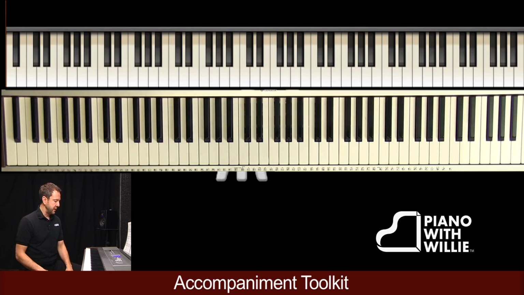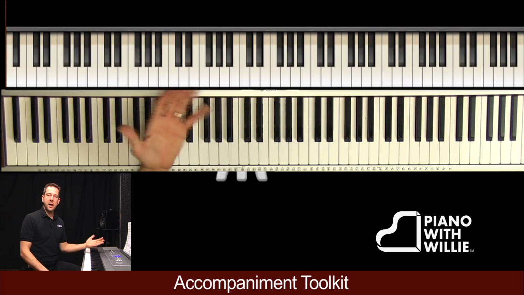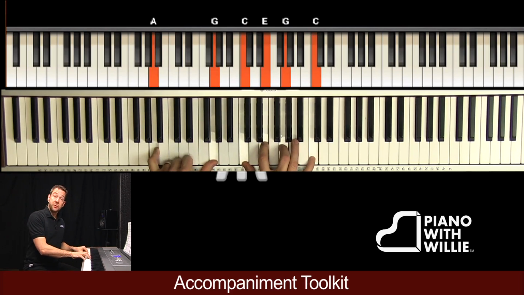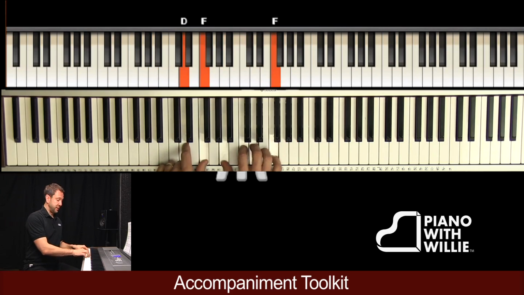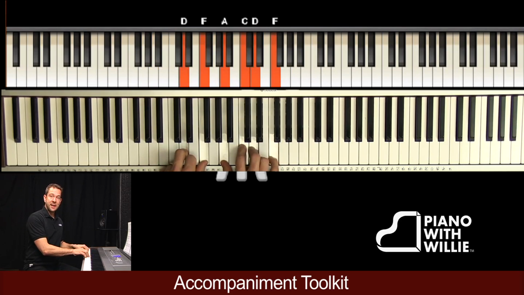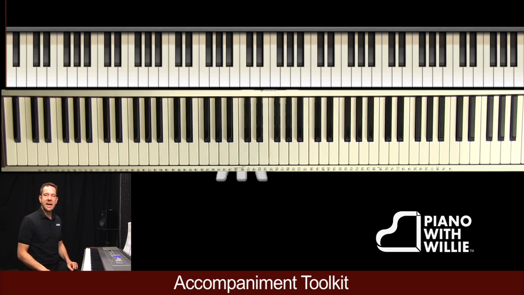Now, what does that mean? Well, when I'm going to create a chord voicing, if I can, when I'm accompanying a singer, I'm going to try and get the melody as the top note, right? So here, fly me to the moon, right? So that's the first part. Okay? Now, why would I do the melody as the top note?